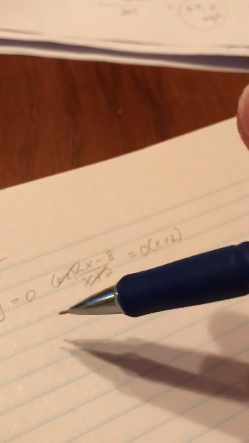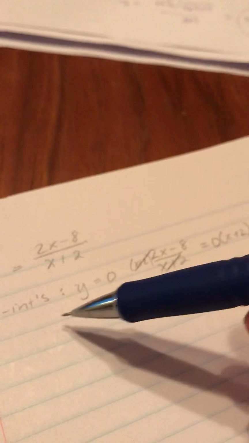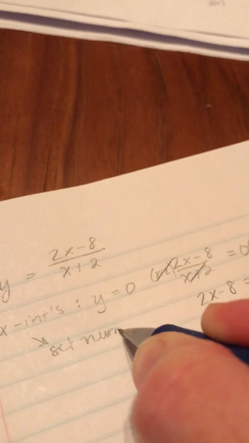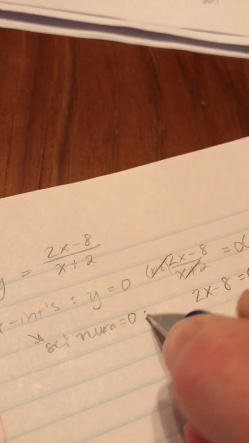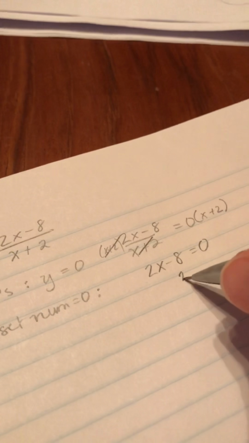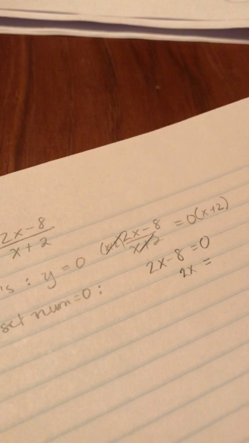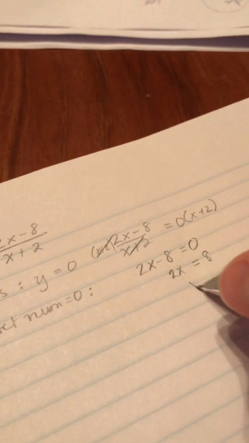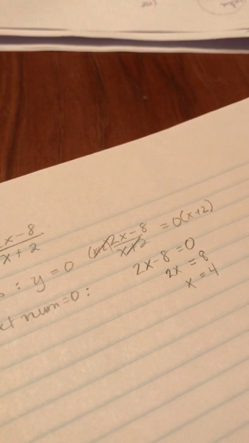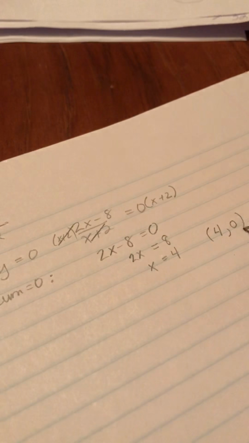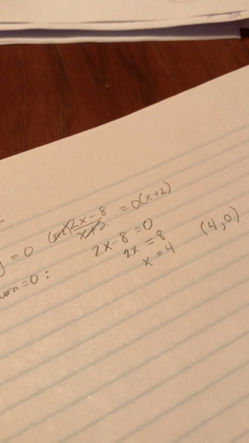So if you want to remember it that way, to find the x-intercepts, you really only have to set the numerator equal to 0 and solve for x, because a fraction is equal to 0 precisely when the numerator is 0. So that's usually pretty easy to solve for x. Here we don't even have to factor. We can just isolate x by adding 8 and dividing by 2. So we have an x-intercept at the point 4, 0. X is 4, y is 0.